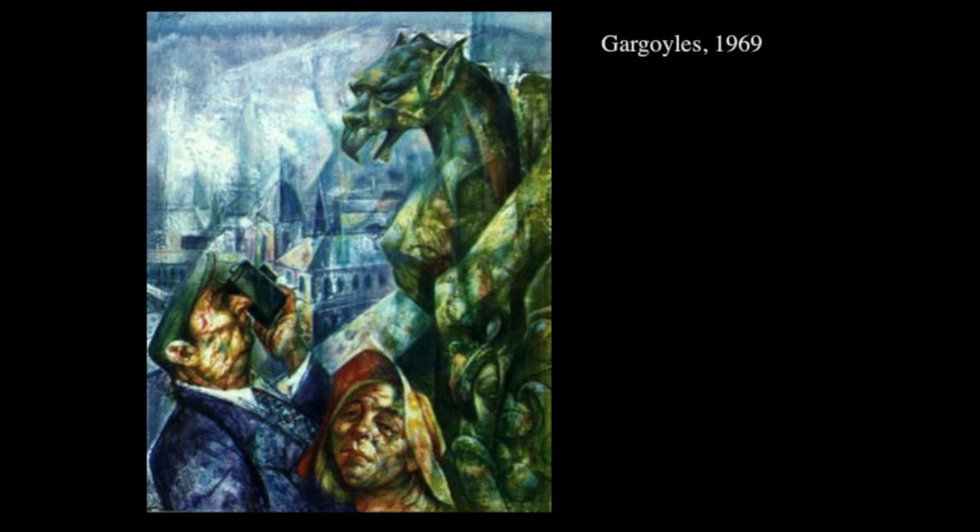Gargoyles, another favorite of mine, although I don't know that it got included here today. Gargoyles, who are the gargoyles? Is it the creatures carved of stone that sit up on the cathedral wall? Or is it maybe those funny looking probably American tourists down below who are, I don't want to say the ugly Americans abroad, because none of us would be the ugly Americans abroad. But I'm not sure that gargoyles are limited to just the sculptures in the top right.